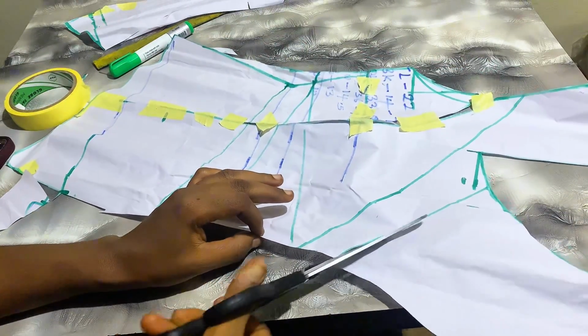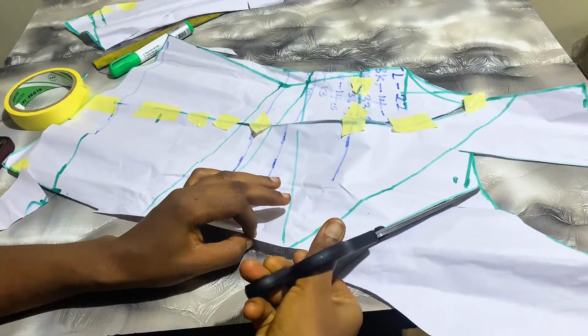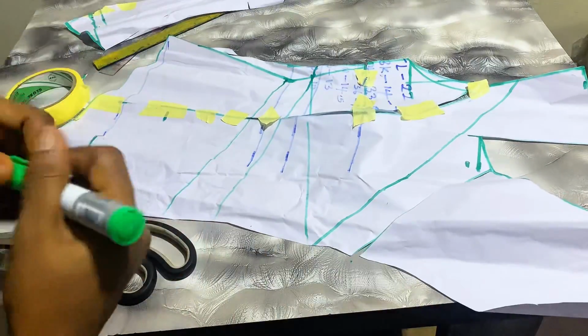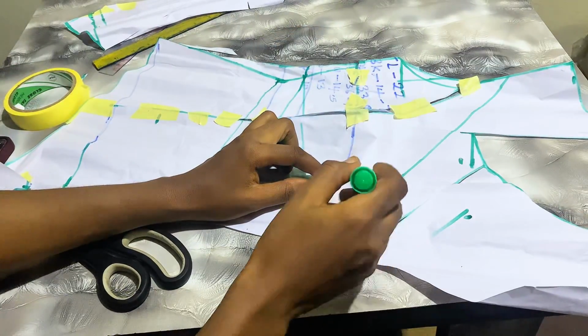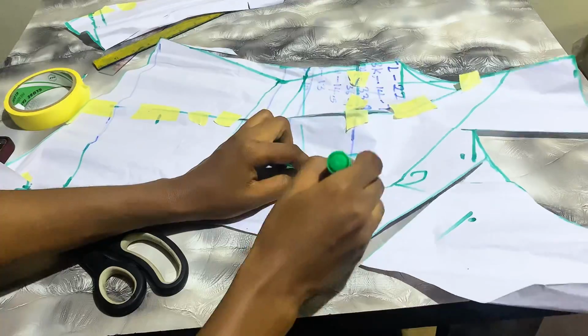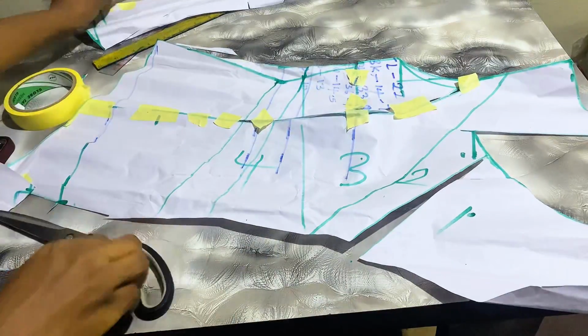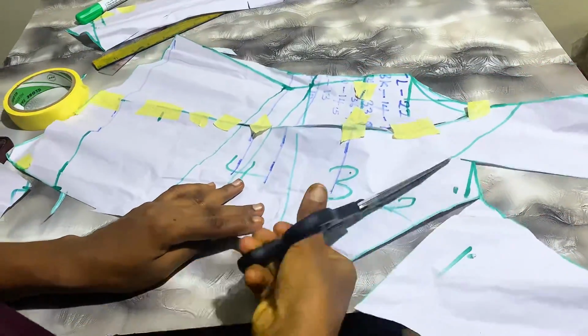So the next one we're going to do, we're going to cut it. And I said before you cut it, number it. 1. Depends on how you cut it though. 2, 3, 4. Because we mark it that way.